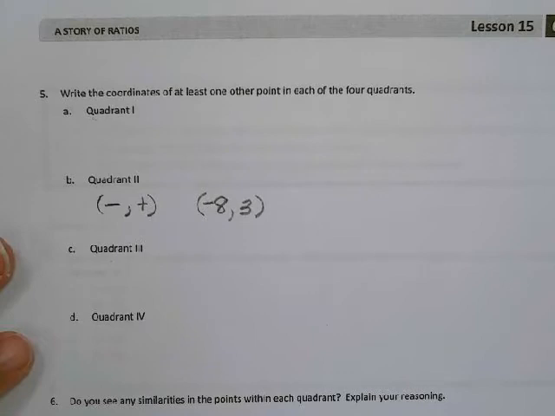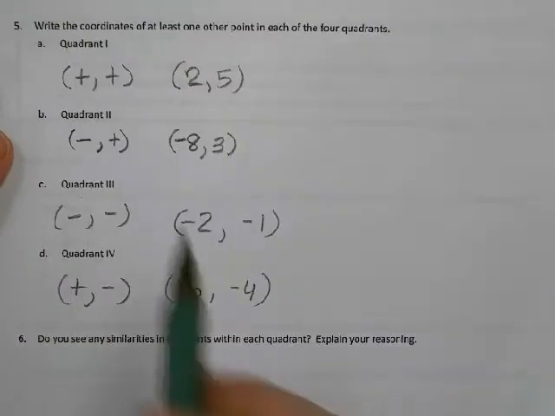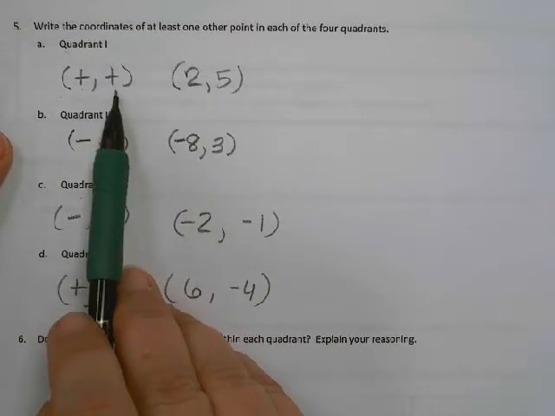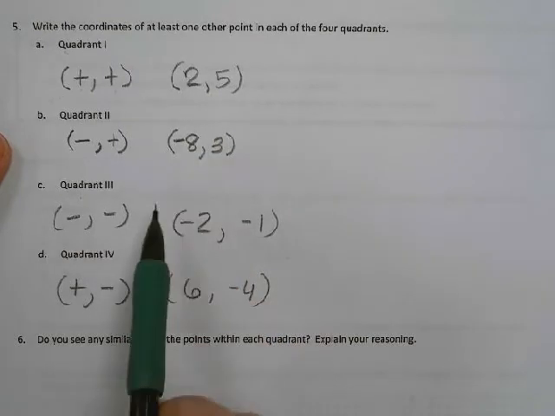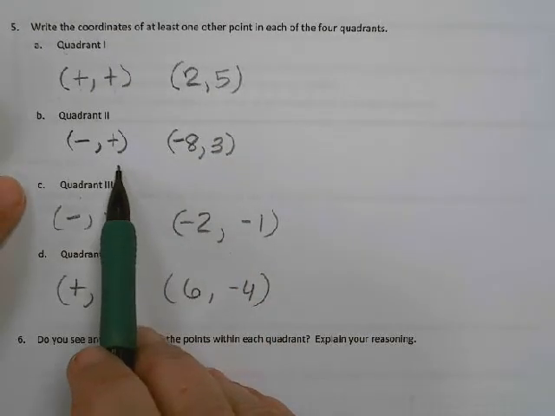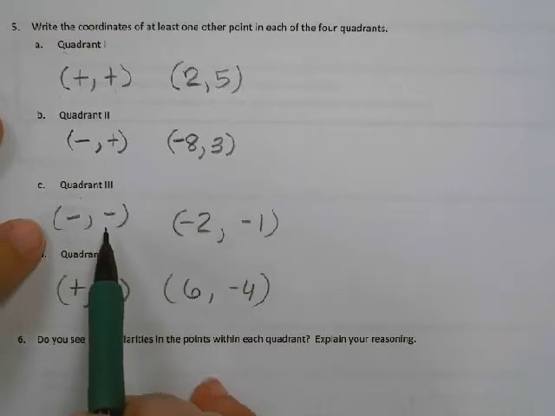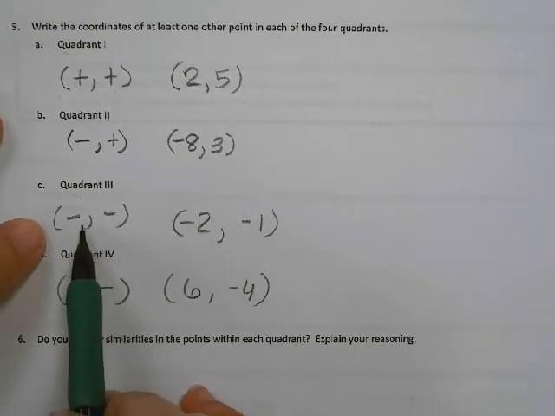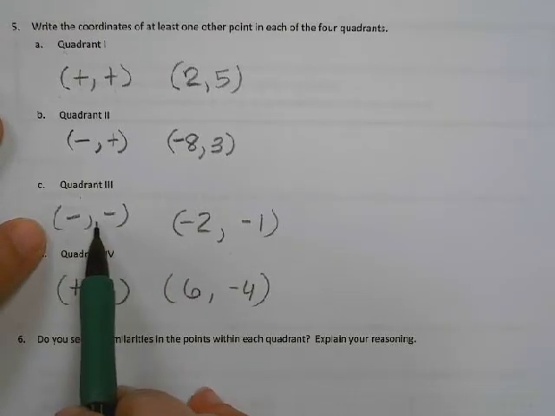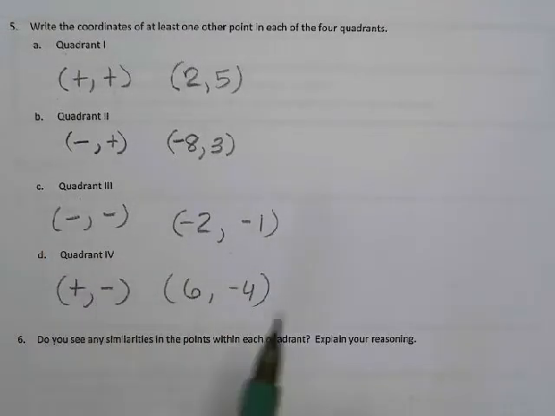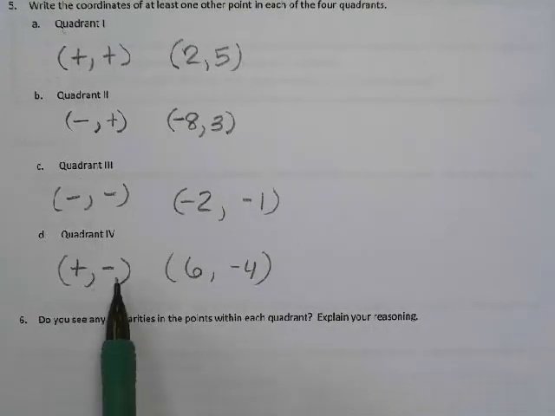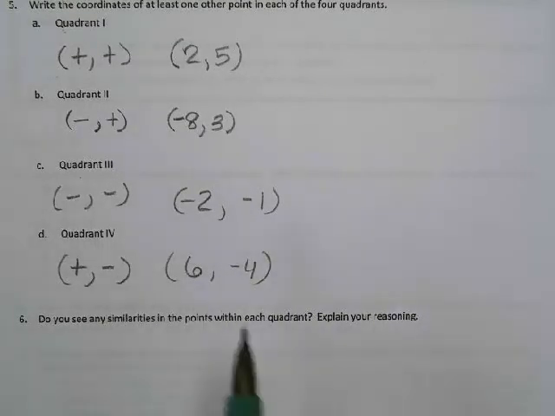And you can just pause the video and then come back and check your answers. So for quadrant 1, you should have said both numbers would be positive, and then you could just give me any 2 positive numbers. I happen to choose 2 and 5. We had done B together, so now let's check C. For C, you should have said for quadrant 3, both numbers would be negative. So I chose -2 and -1. And for quadrant 4, you should have had a positive, then a negative, and so I chose numbers 6 and -4.